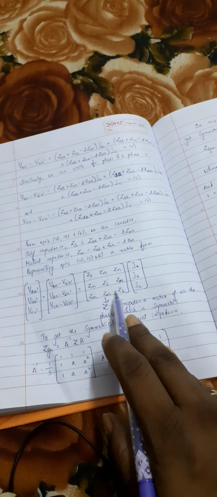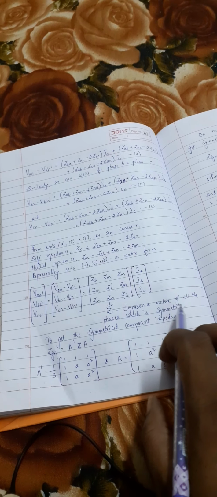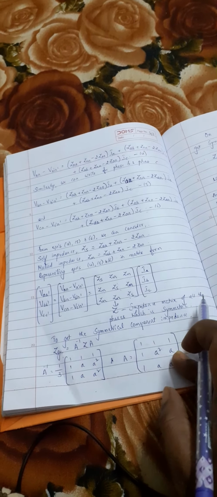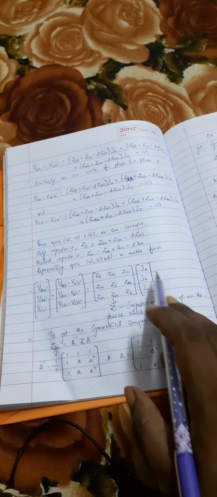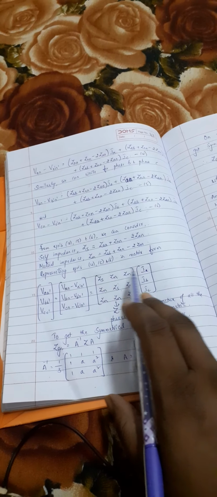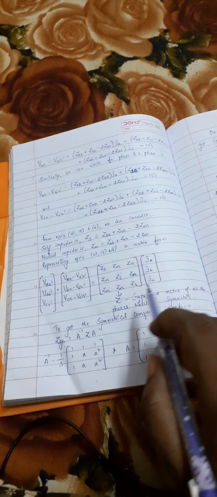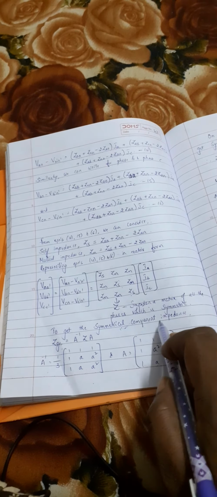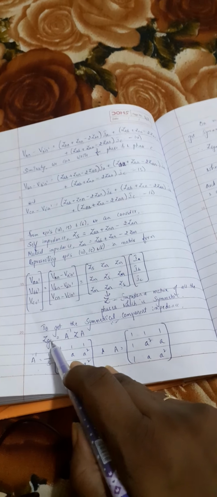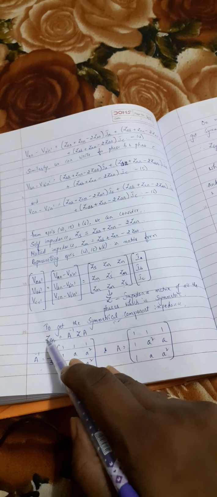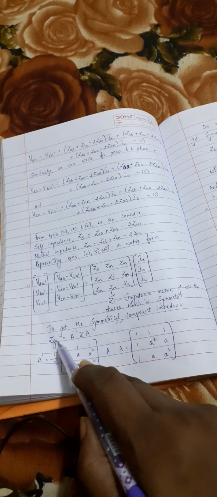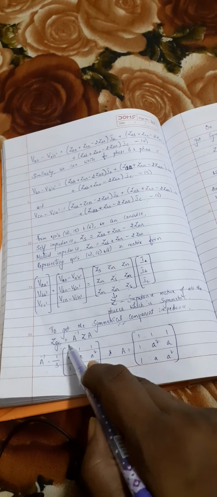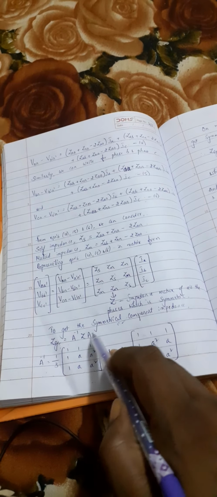This matrix is called Z, which is the impedance matrix of all the phases, which is symmetric. But these are in terms of phases. If you want them in symmetrical component terms, that is symmetrical component impedance, I have to write that matrix. To obtain that, Z symmetrical is equal to A inverse ZA.